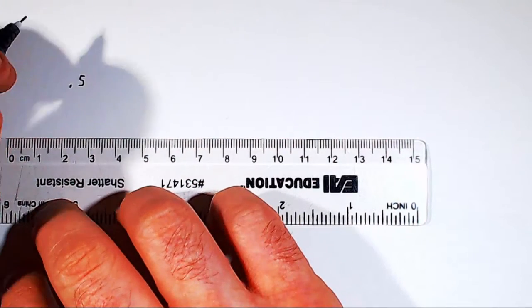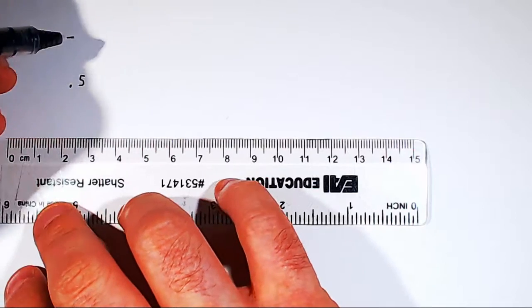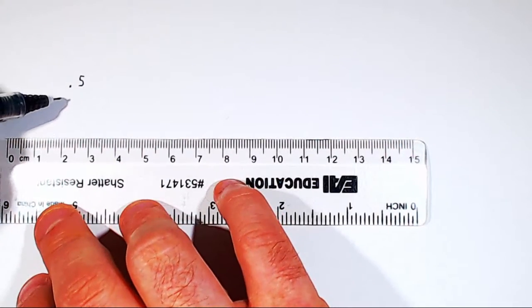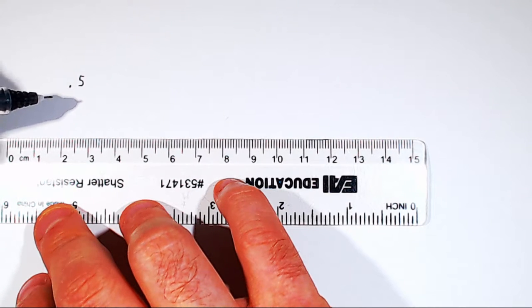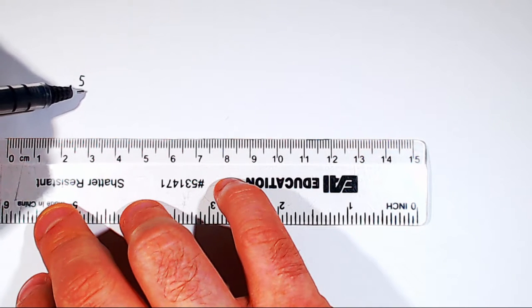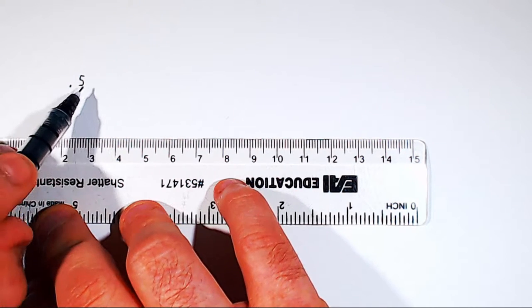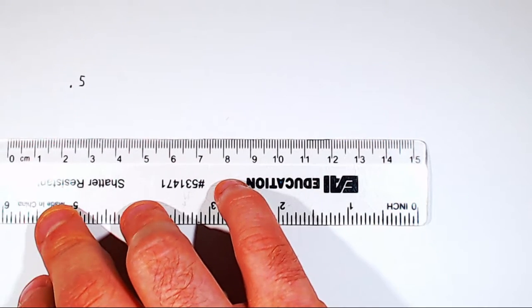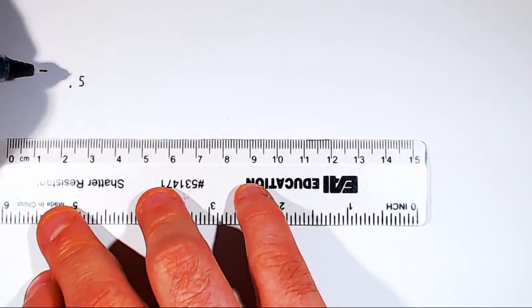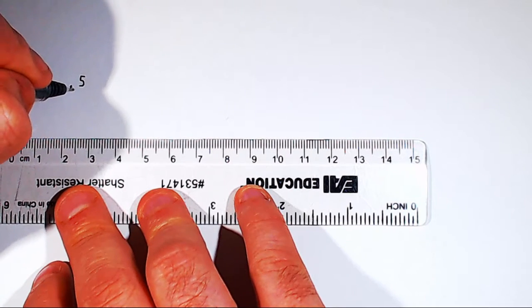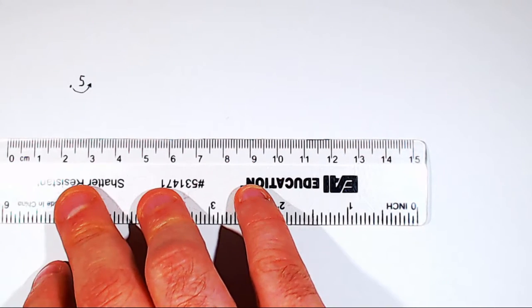Well, here's the process for finding it. Multiply this decimal by a power of 10 such that the decimal will move to the right of the number itself. This is for non-repeating decimals. We want to move that decimal right there.